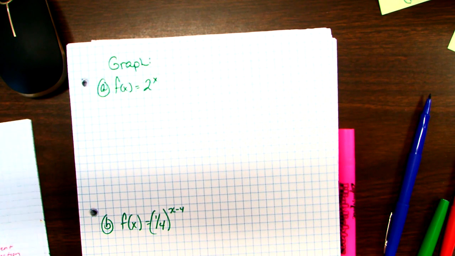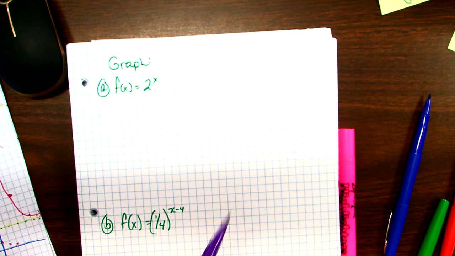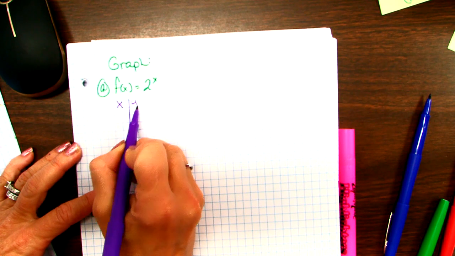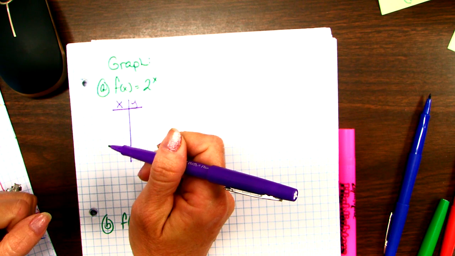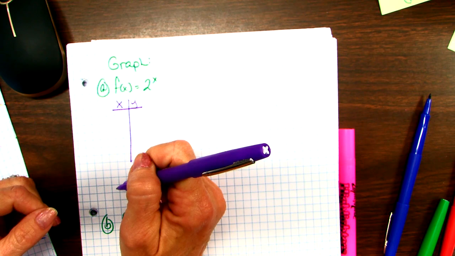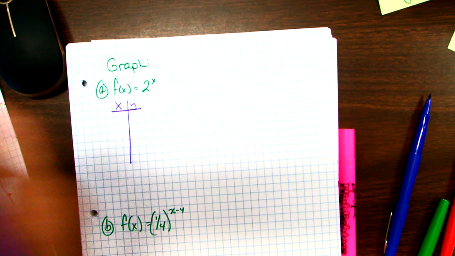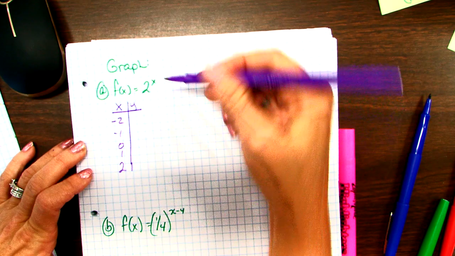Okay, so here's how we graph these. Really, really simple to graph these, all right? We're going to make an XY chart. And when we graph a line, when we graph a parabola, we just use -2 to 2. The reason we had a special XY chart last unit was because it was a square root. We couldn't have negatives sometimes. But this, you can put any number you want right there.